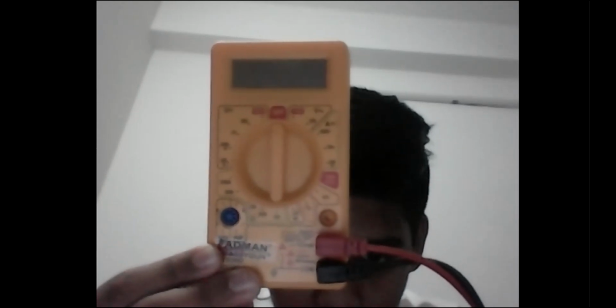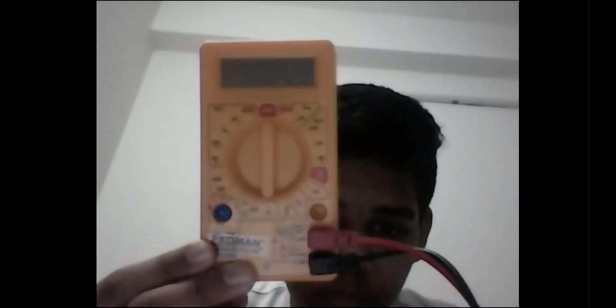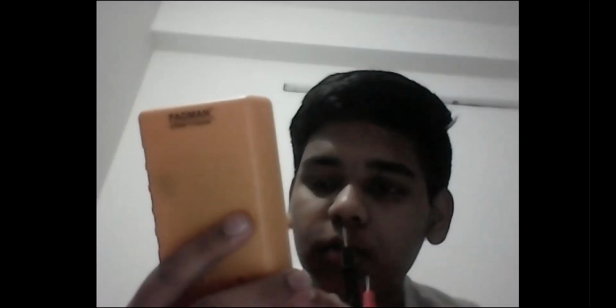And now it is in off condition. If I want to check current, I'll just move it to the right side. Is it on the right side or the left side? What is written on the left? On the left side I have something like V. Yeah, that shows voltage. And where can you find ampere? A. Sir, here, sir. A.